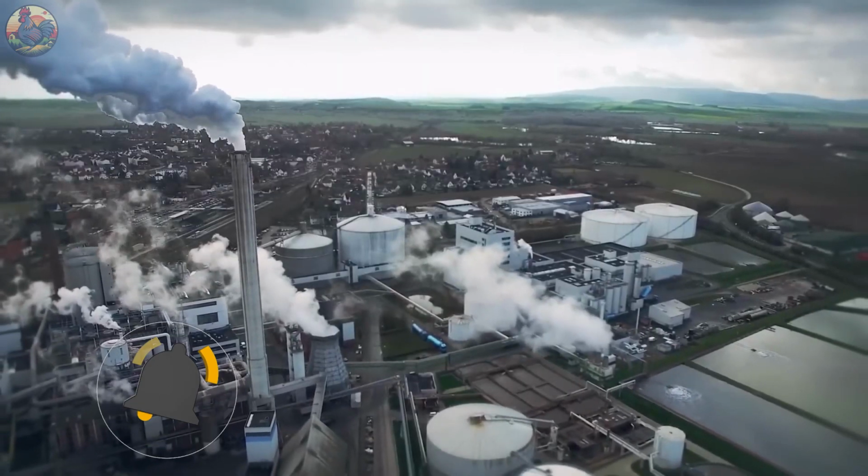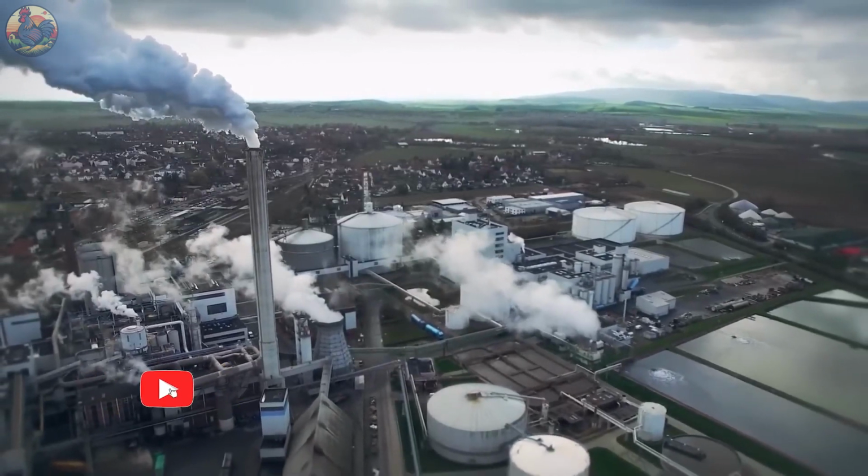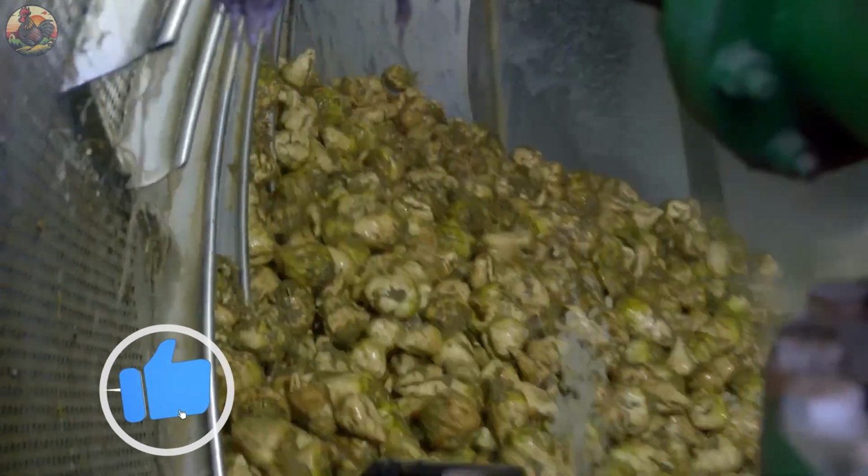Do you know how to produce sugar from sugar beets? Join me to explore this harvesting and processing process.